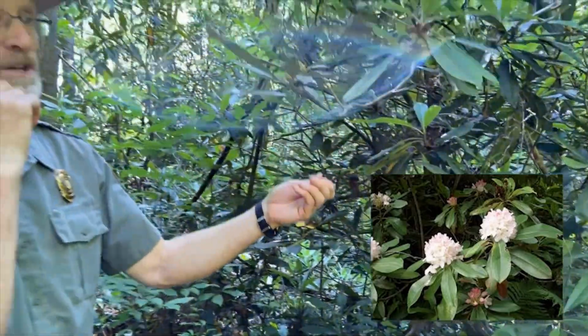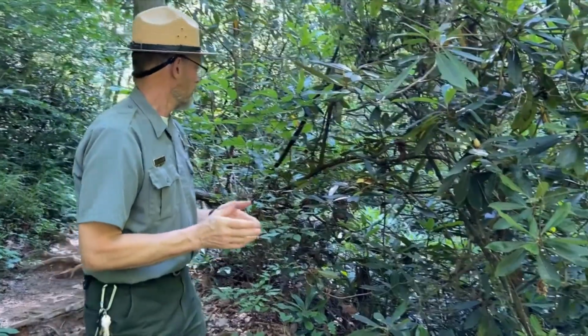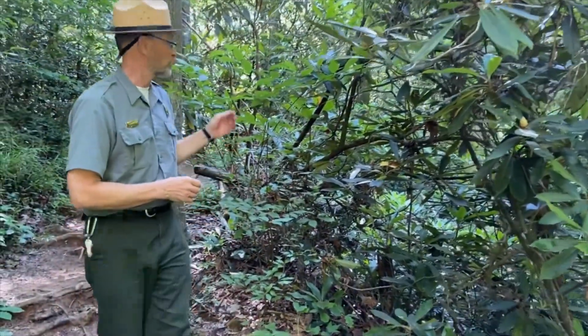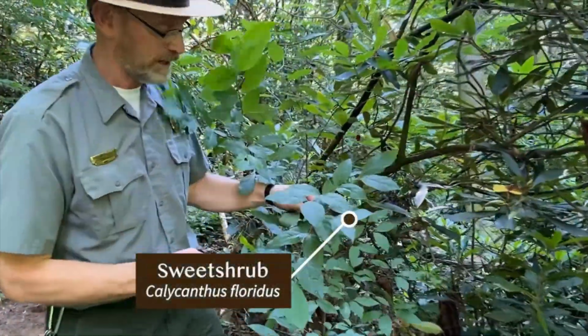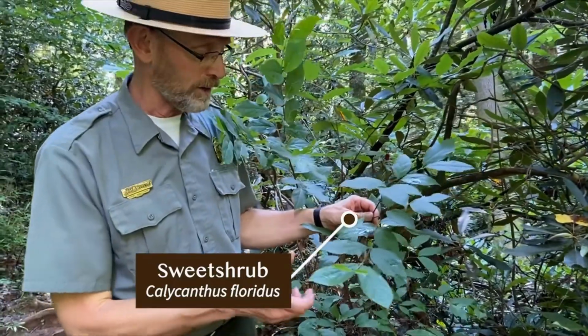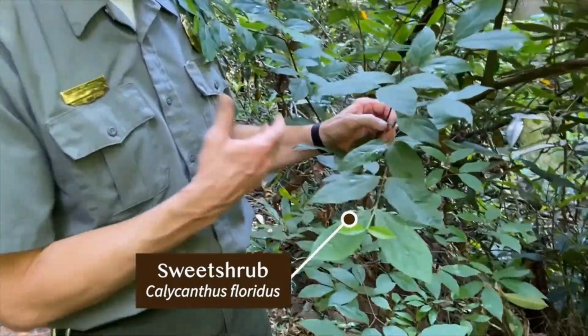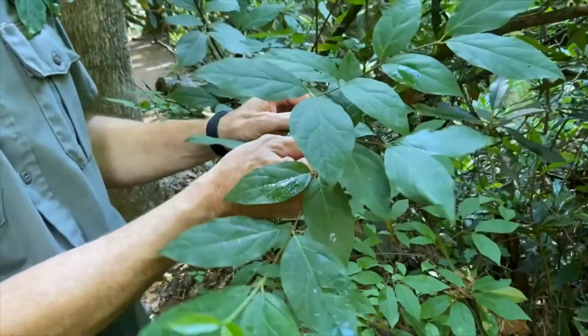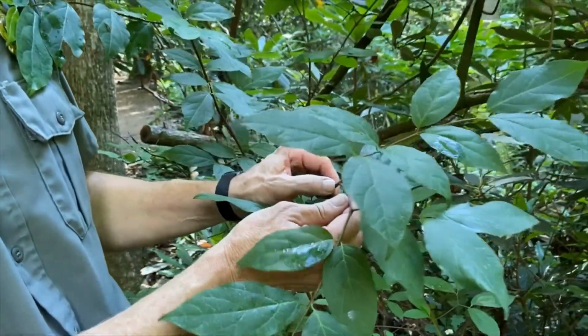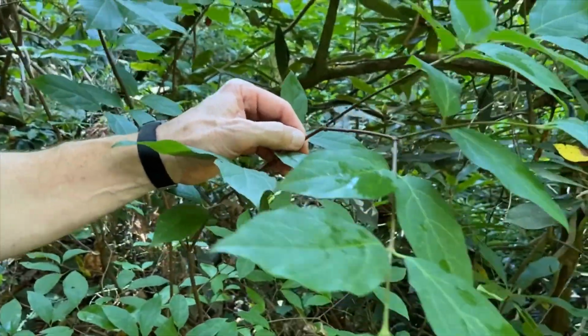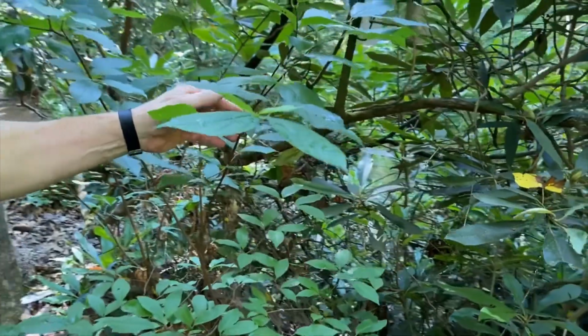And there's another rhododendron in the forest here, which blooms a little bit earlier than this, called the rhododendron minus. It has a purplish pink flower. Another shrub that you'll see out here is sweet shrub. It is done blooming. It has a dark maroon flower on it. Smells really good. The bark of this shrub smells awesome as well, real pungent.